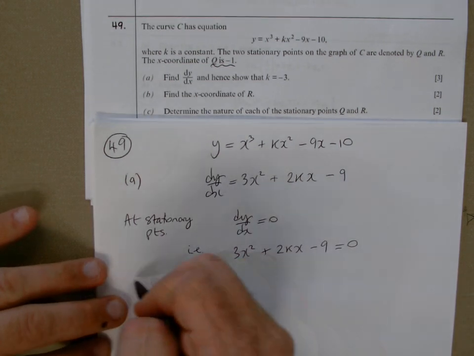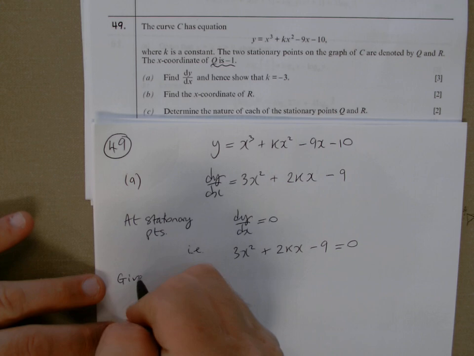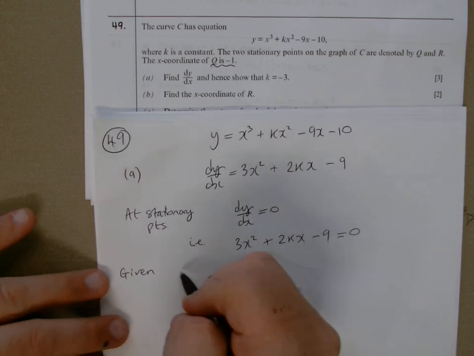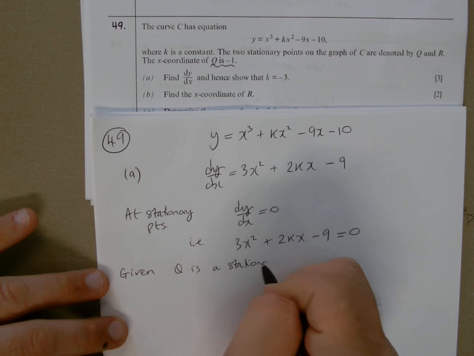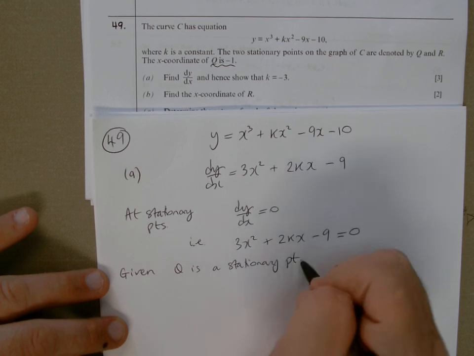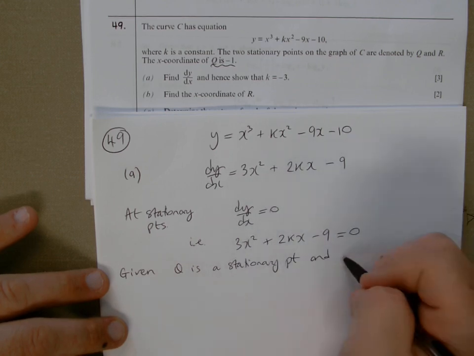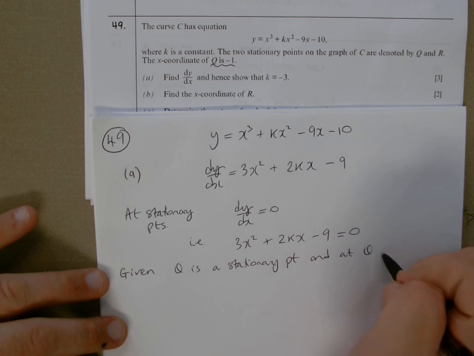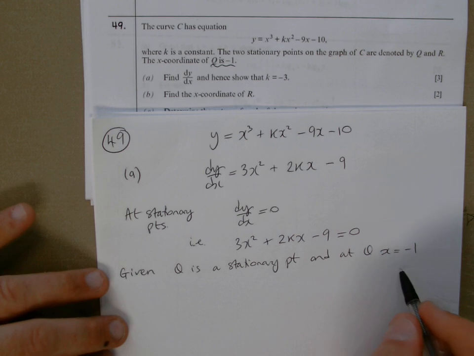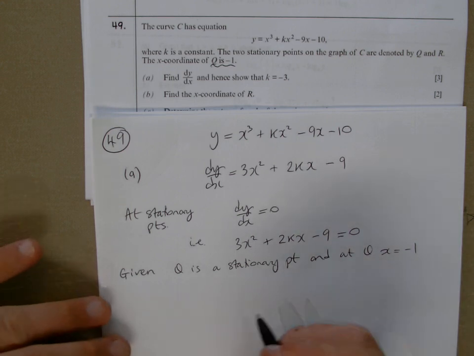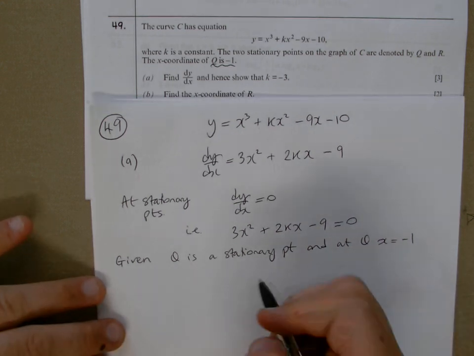But given Q is a stationary point, and at Q x is equal to, what's it say, -1, we can then sub it in to here to work out what my k is.